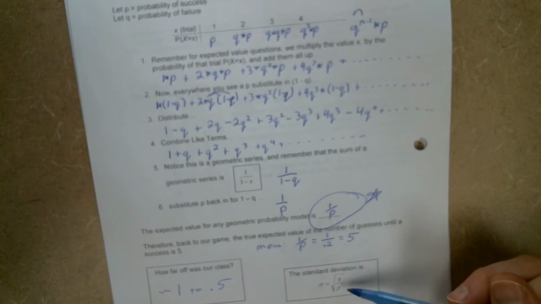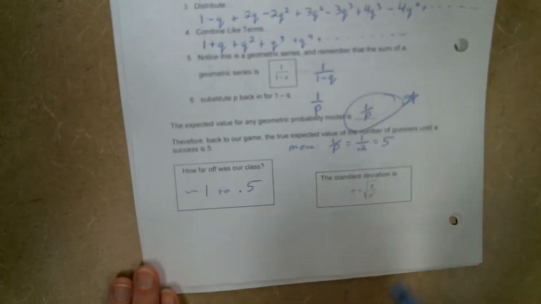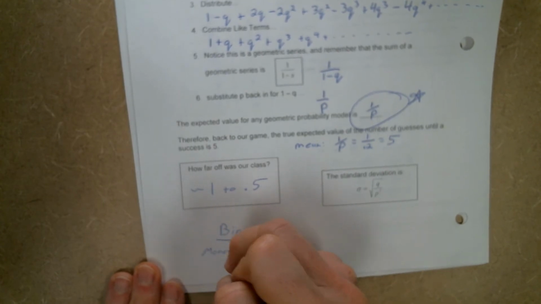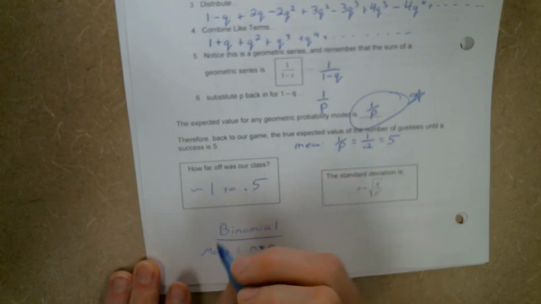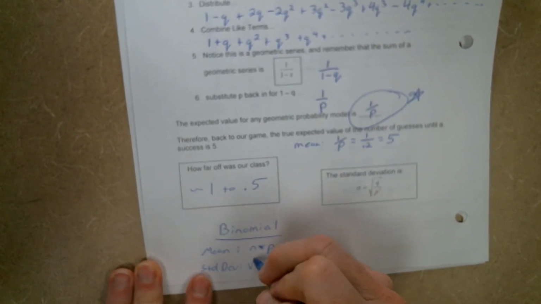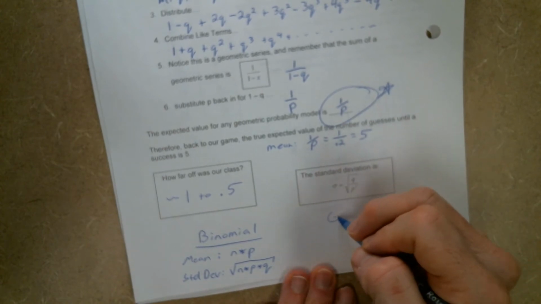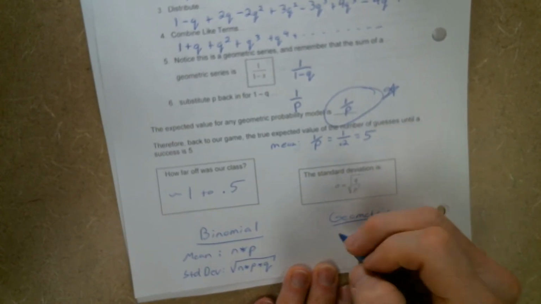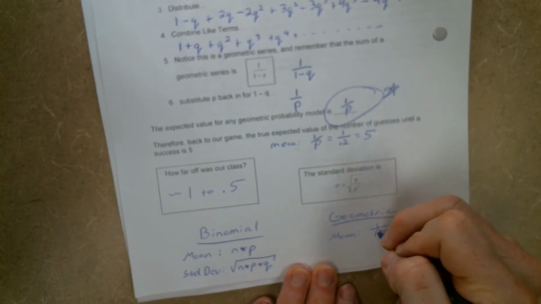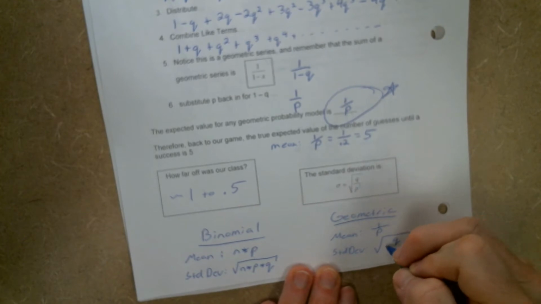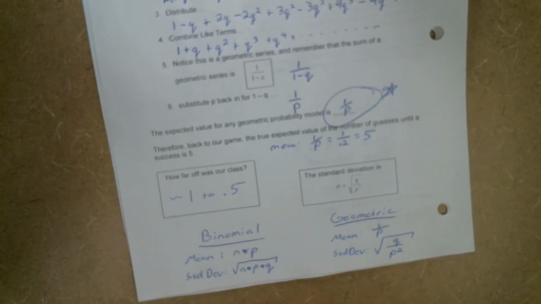And then down here is the standard deviation. So what I want to write underneath here, just to make sure that we're totally clear, is that when you're dealing with a binomial distribution, your mean is n times p, and your standard deviation is the square root of n times p times q. When you're dealing with a geometric distribution, your mean is 1 over p, and your standard deviation is the square root of q over p squared. All right, so it's important that you can identify the correct distribution and then use the appropriate formulas for that distribution.